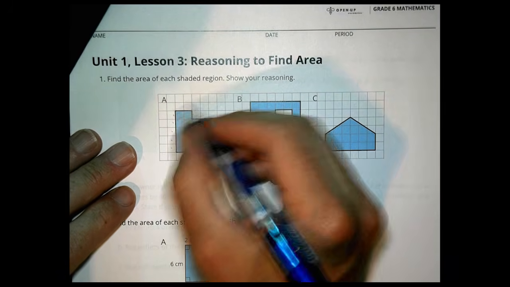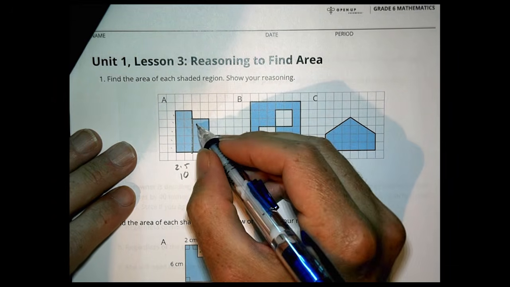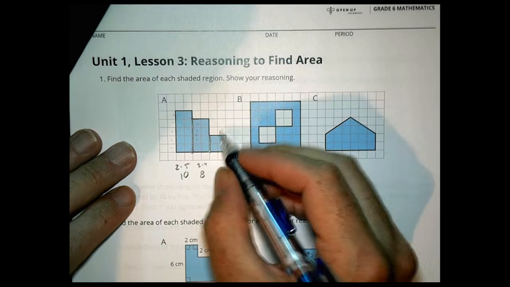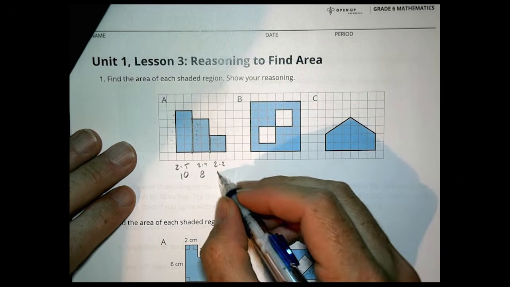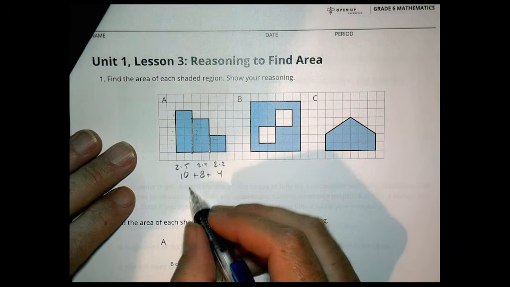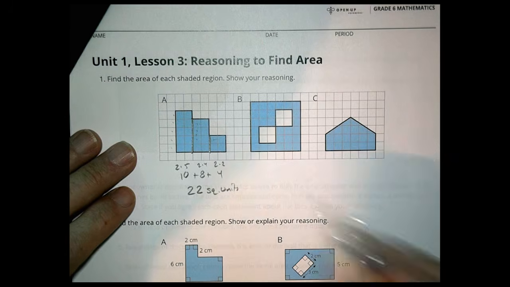So 2 times 5 is 10. Here I have a 2 times 1, 2, 3, 4. 2 times 4, which is 8. And a 2 times 2, which is 4. When I add those up, 10 plus 8 plus 4 gives me 22 square units for the A.